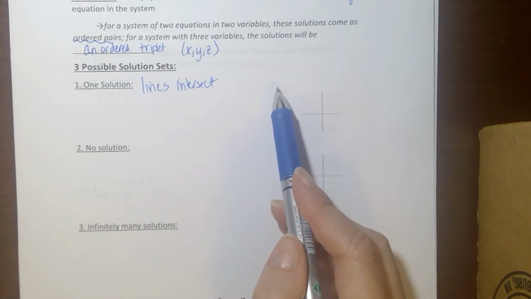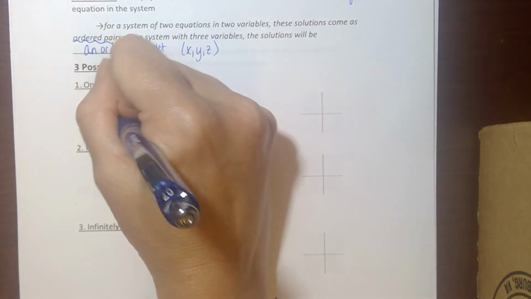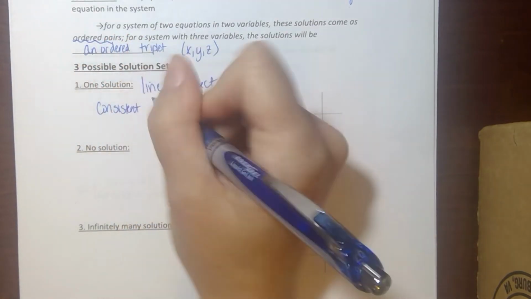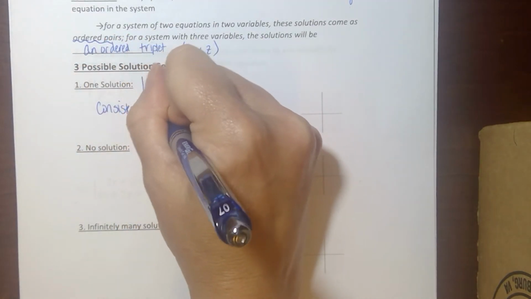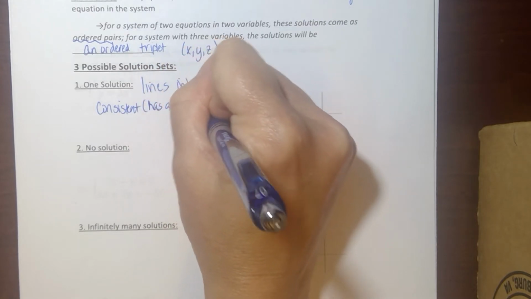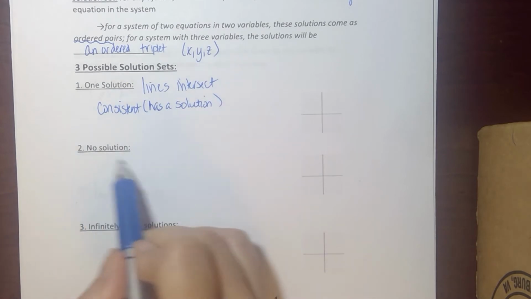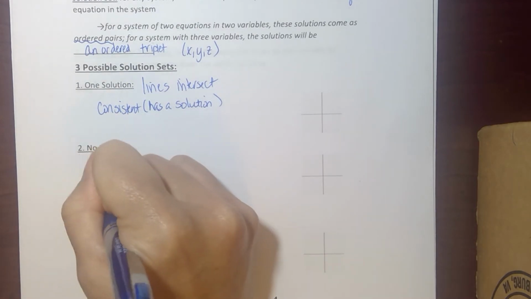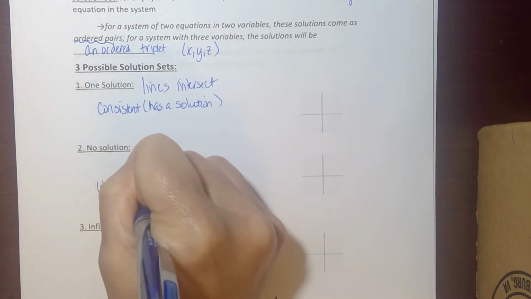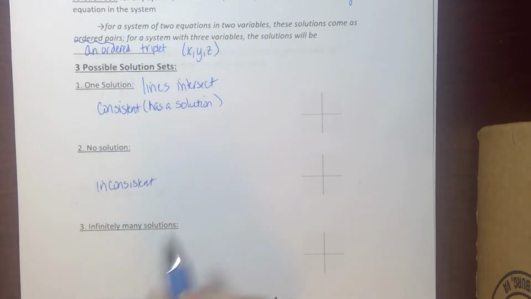If my lines intersect, we call this a consistent system. It's called consistent because it has a solution, while inconsistent is when I don't have a solution. So down here, no solution, that's going to be an inconsistent system. Infinitely many solutions will be consistent because there are solutions.